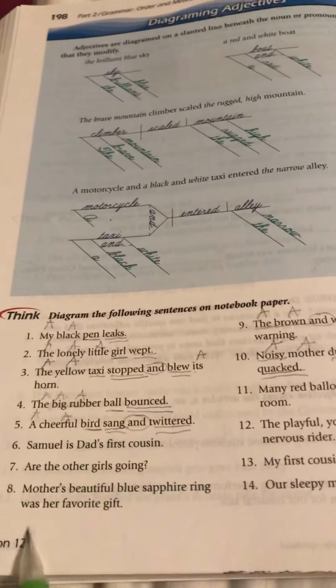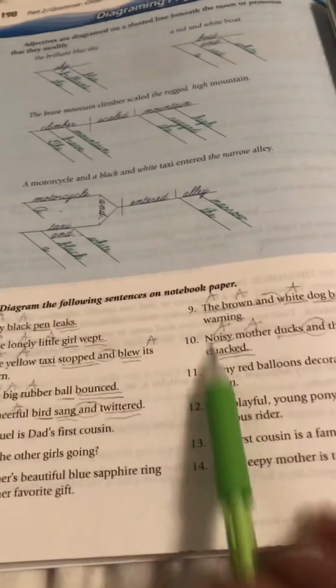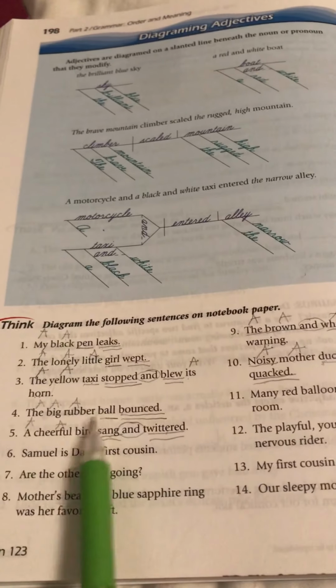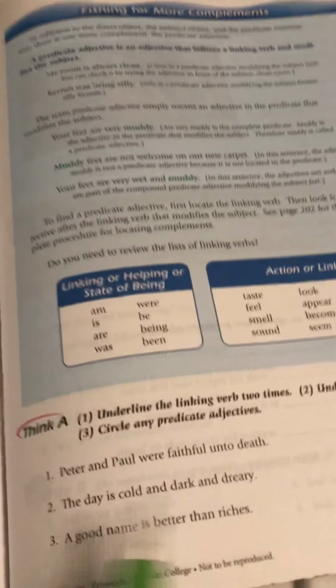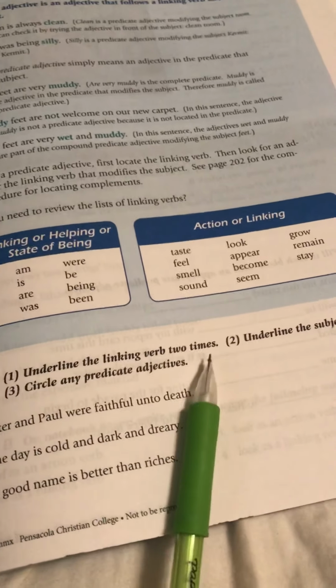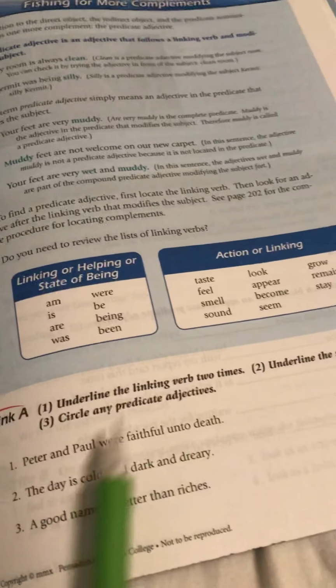I want you to do all of these questions, okay? Even all the ones that we skipped. Go ahead and do all of them. Write the adjective above it, underline the subject and verb, circle the compound conjunction, and then I want you to diagram it all. It's not that much, okay? It's only 14. And then on page 199, you're just going to underline the linking verb twice and then the subject one time, and then circle the predicate adjective, okay?